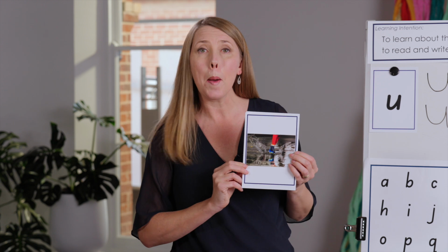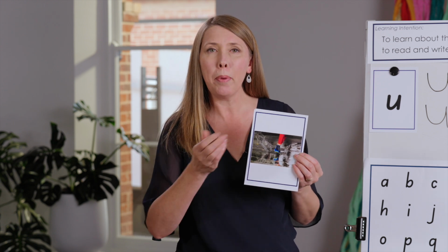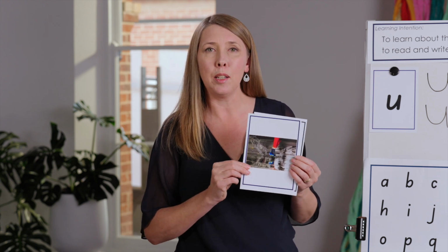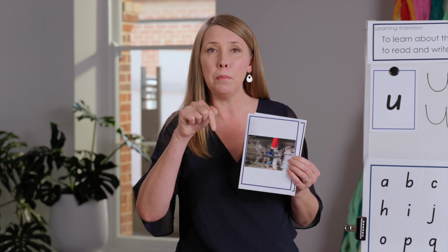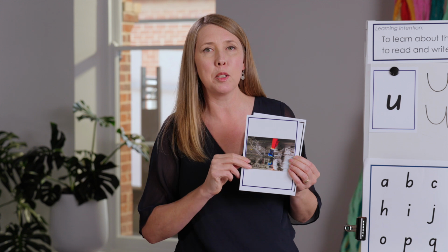This is the word puddle. What word? Puddle. Can you hear the A in puddle? It's a tricky one, but puddle has A in the middle of the word, so your thumb can still be up for this one.